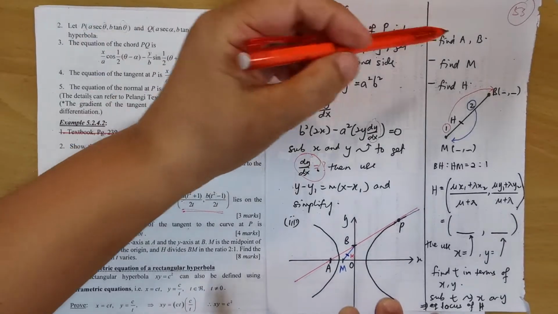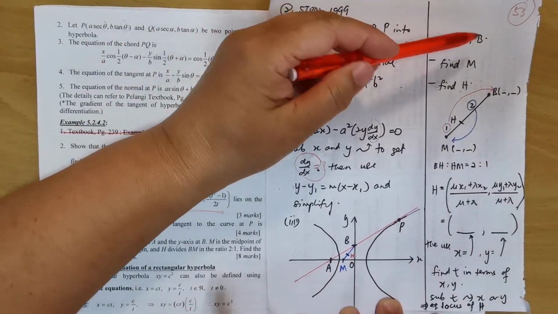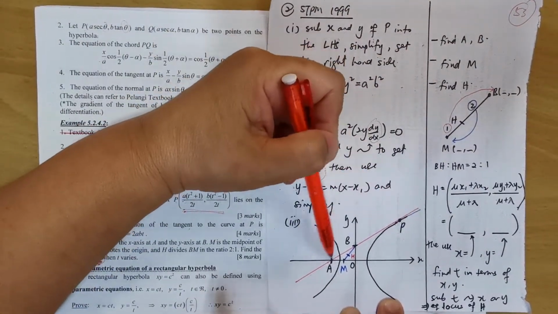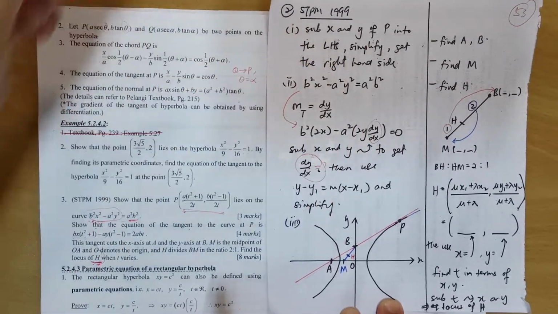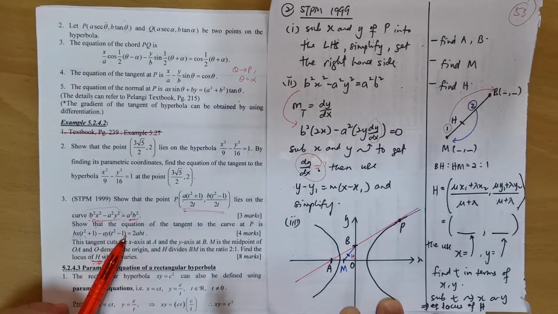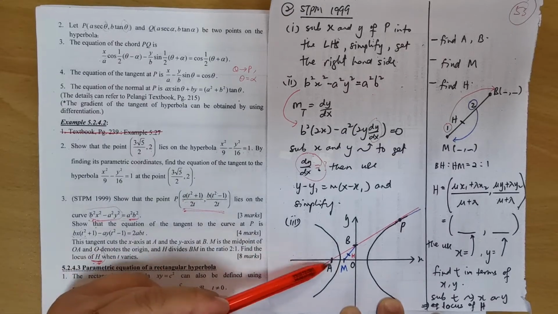Okay, how to come to this? So you follow this step. First, you find point A and point B. No problem, right? You already have the equation of the tangent. This one. Alright? So at point A, y equals 0.